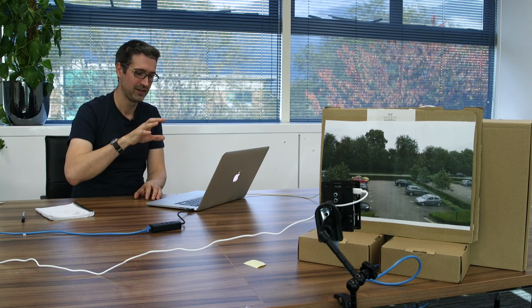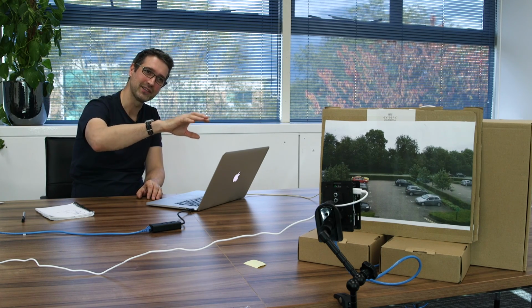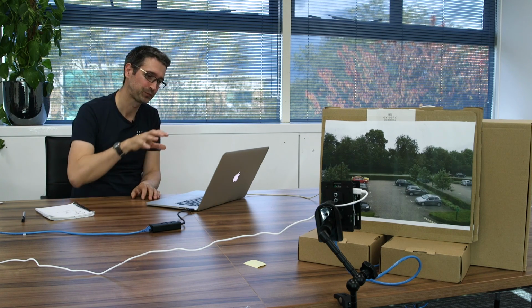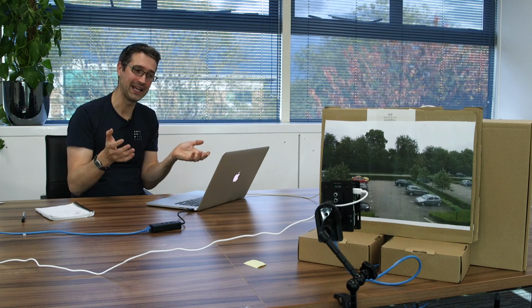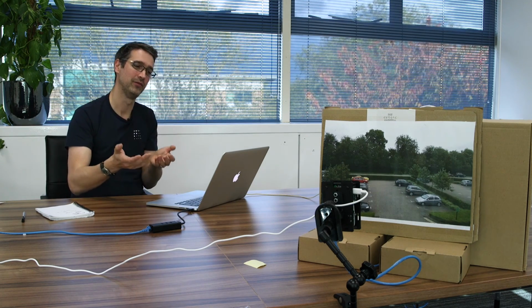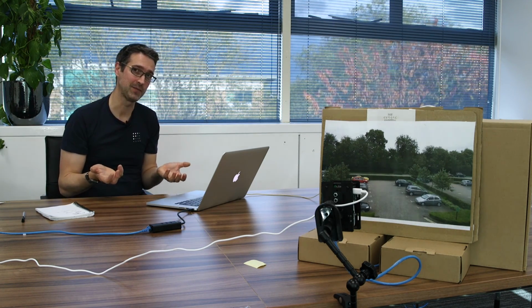Okay, so I've shown setting up the car park agent, detecting car parking spaces. It connects up to our blockchain ledger and the OEF node, which allows other agents to find it. And then on the laptop, we've got the client agent, which can search for car parking agents and then pay them for information about how many free spaces there are.